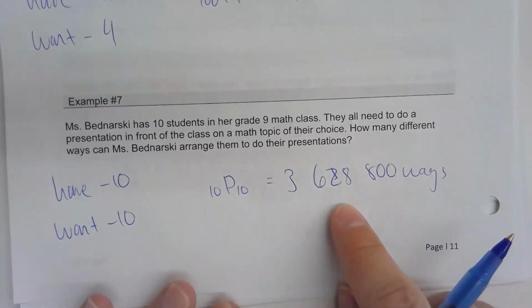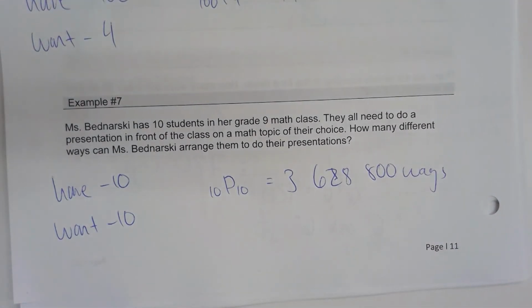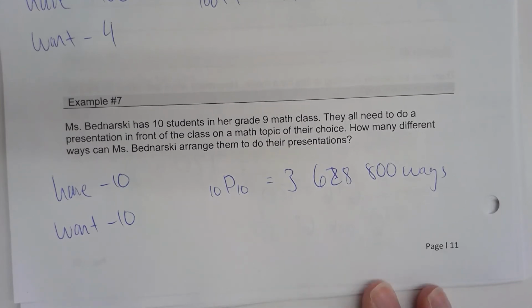There are 3,628,800 different ways these students could go in order and do their presentations, which is a lot of ways, isn't it? It's a lot of different permutations.